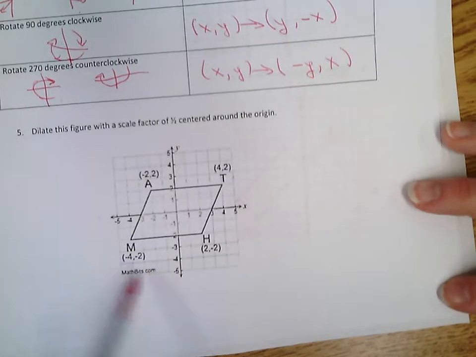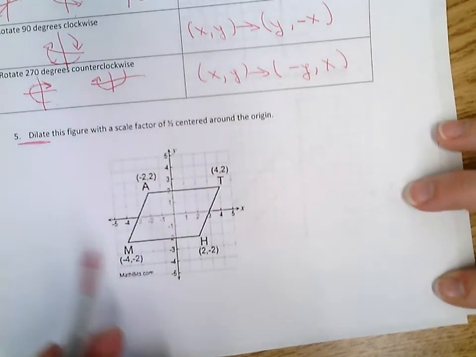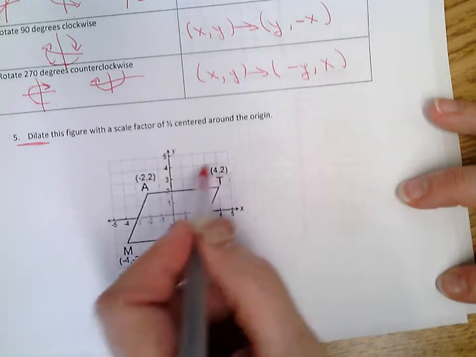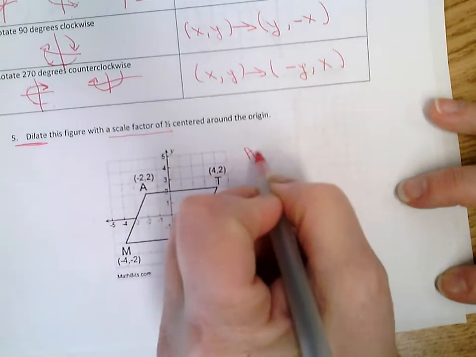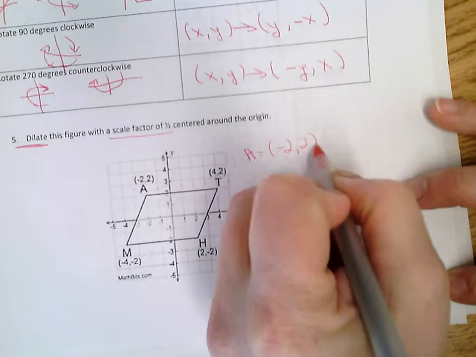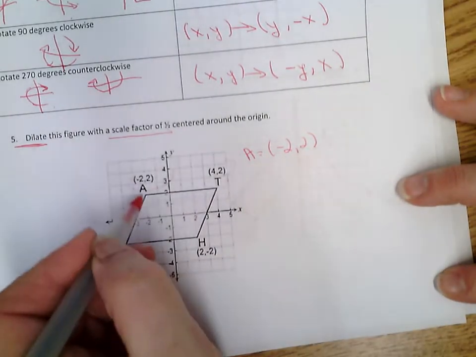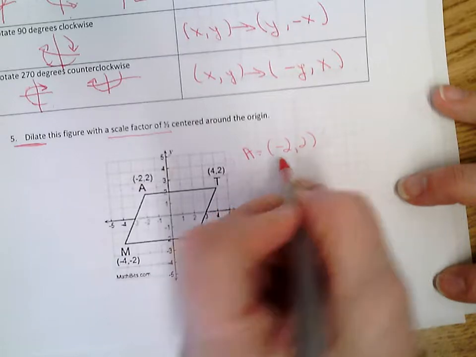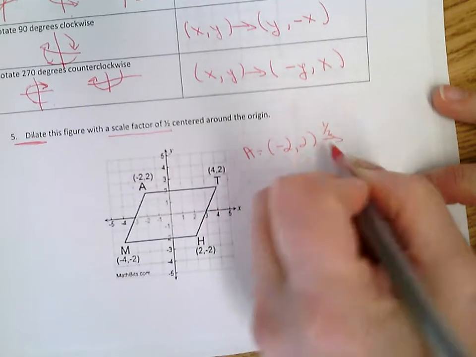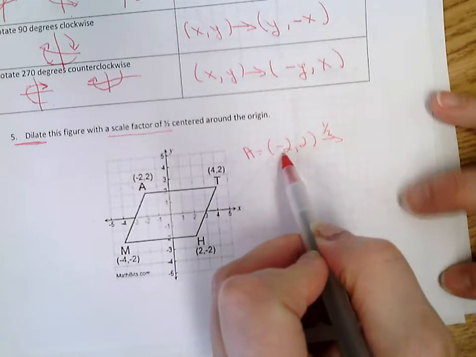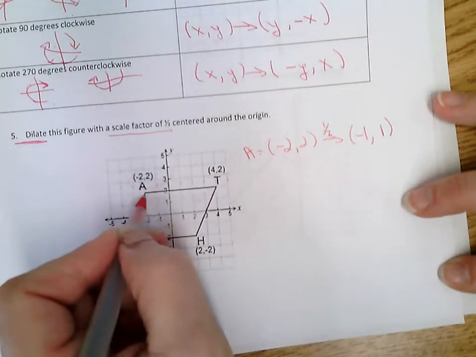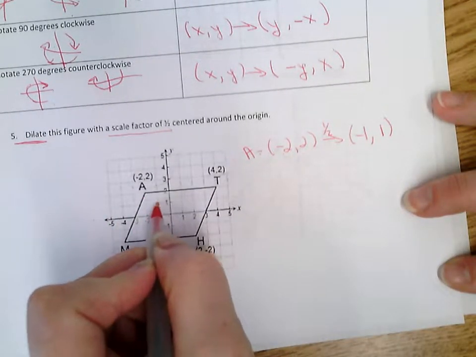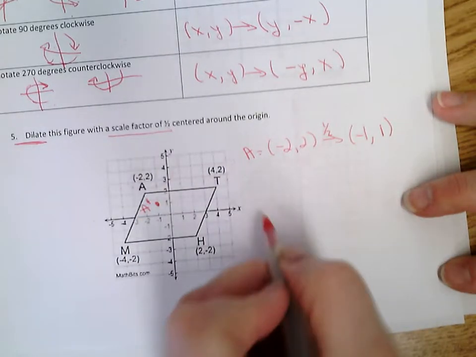Okay. So on number 5, we're going to look at dilation. We're going to take each of these values here and use a scale factor of 1/2. Each point A is -2, 2, and we're going to scale it down, which means we're going to shrink it. We're going to multiply each section by 1/2. So 1/2 times -2 will give us -1. 1/2 times 2 will give us 1. So this A point becomes scaled down to right here, and this is A prime.